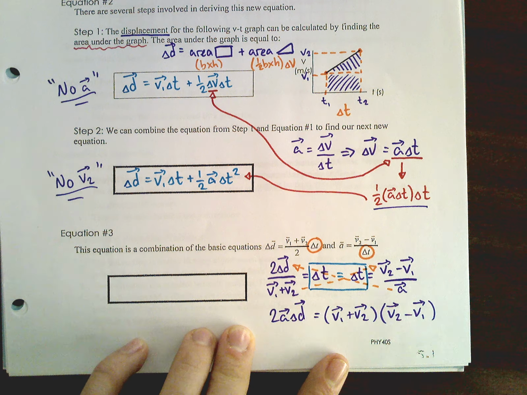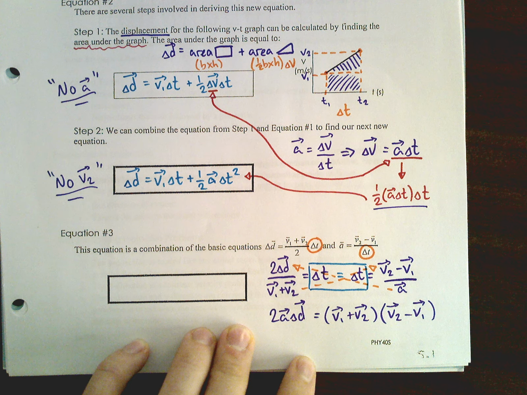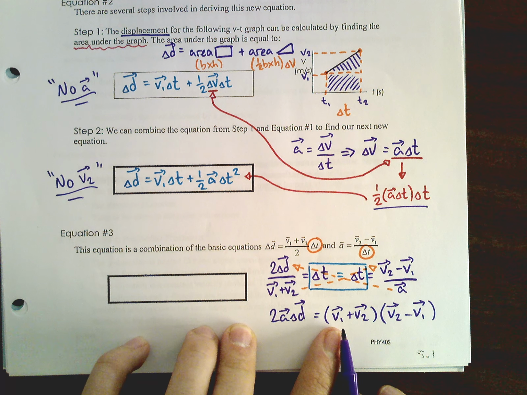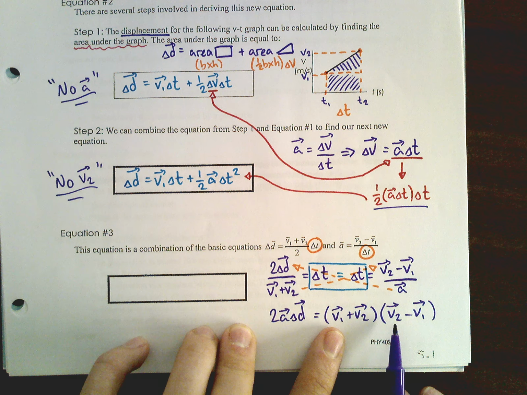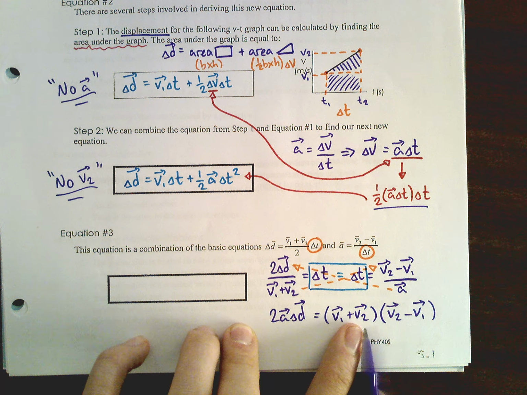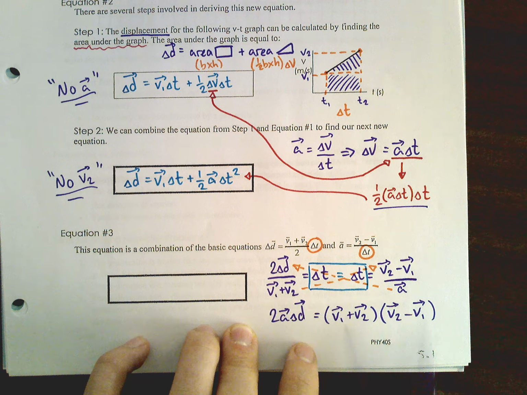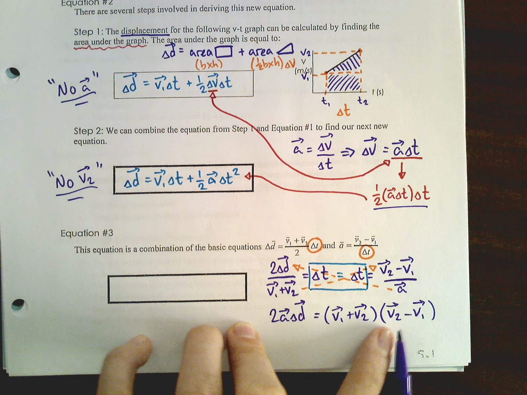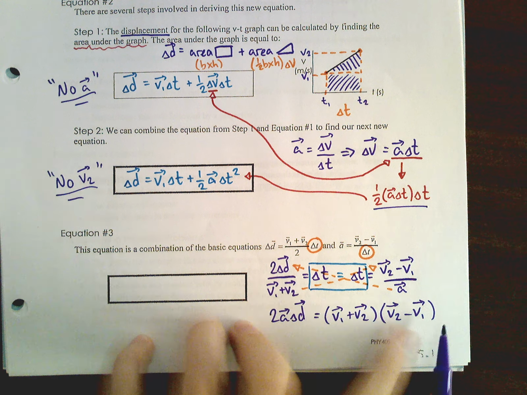So now what I can do is I can multiply these through. And I end up with V1 times V2 is V1 V2, and then minus V1 squared plus V2 squared minus V1 V2. This is a very, very similar situation to having x plus y times y minus x.